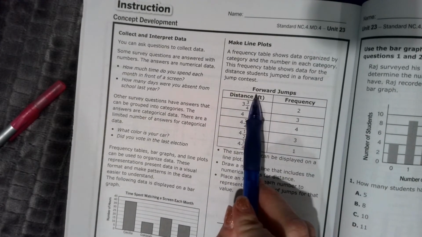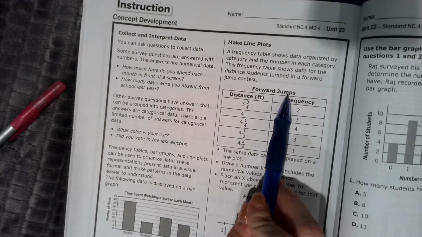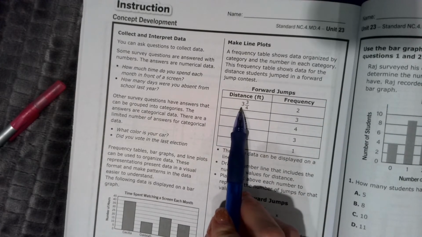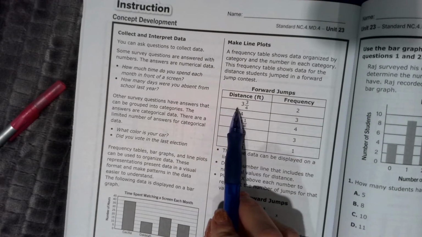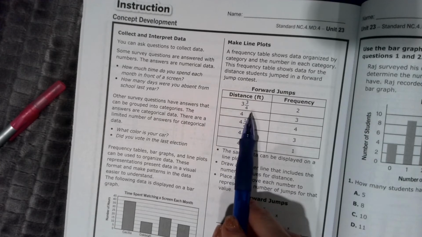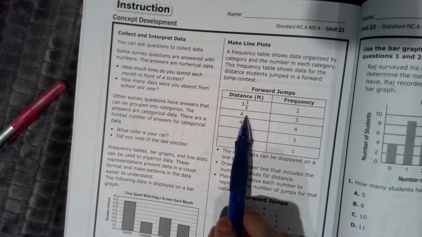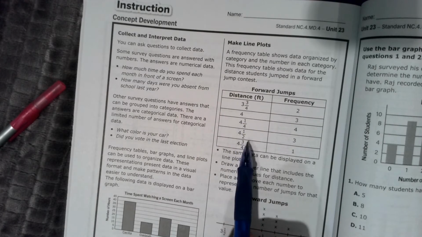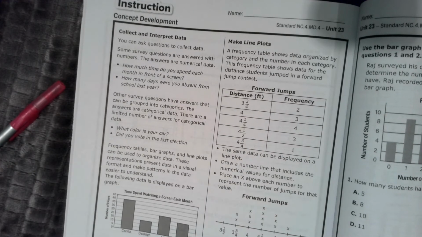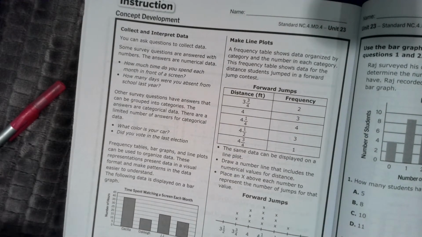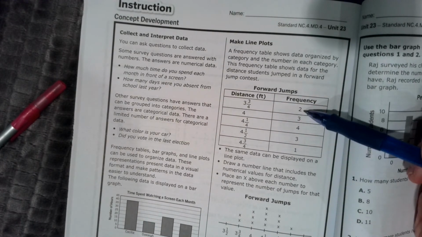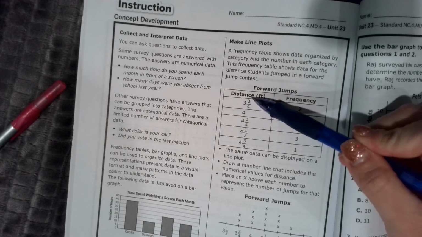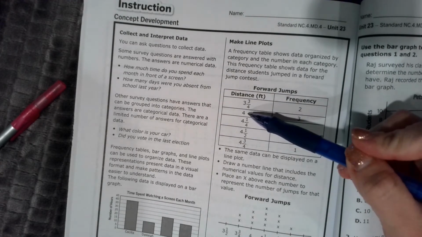Okay, so let's look at what we've got here. We've got these forward jumps that these people are doing. We've got distances. Distance is how far they're going in feet. So 2 students jumped 3 3/4 feet in their forward jump. Okay, we've got 4 feet, 4 1/4 foot, 4 1/2 foot, and 4 3/4 foot in distance. And frequency is how many times that occurred. Okay, so 2 students were able to do 3 3/4 foot. You got 3 students in 4 foot.